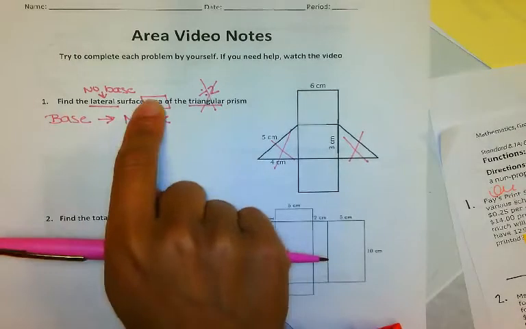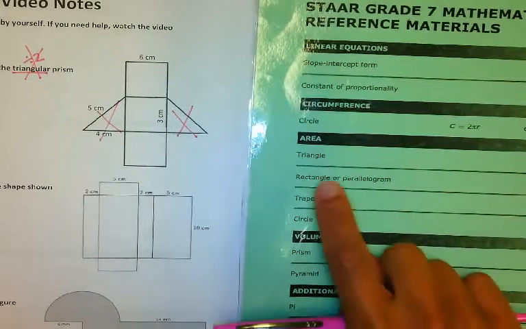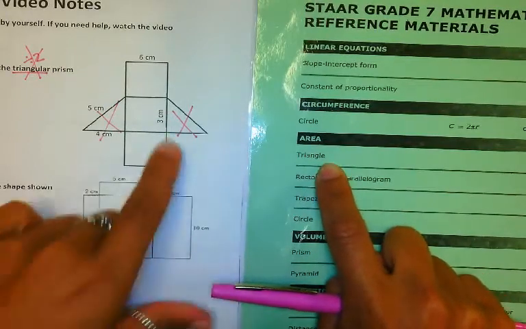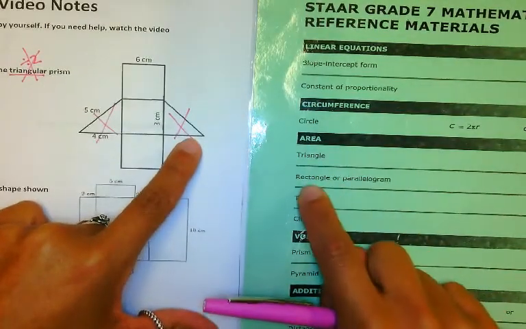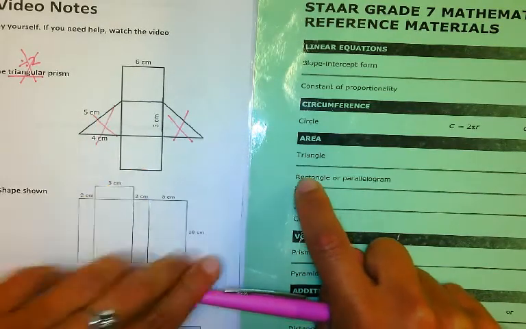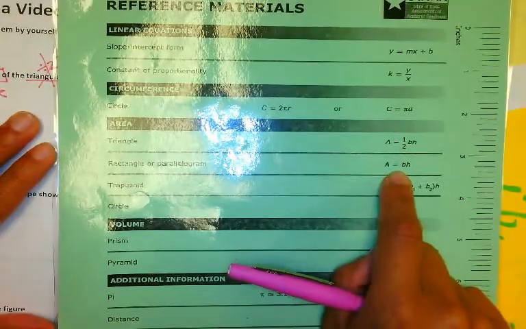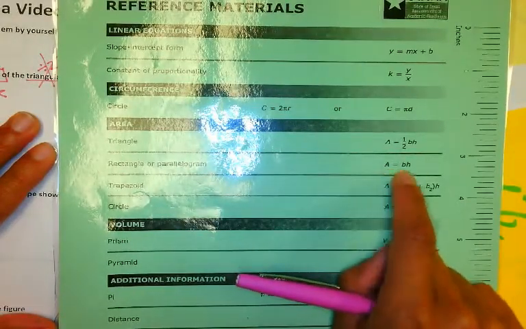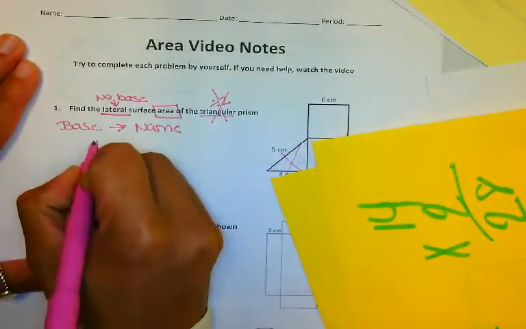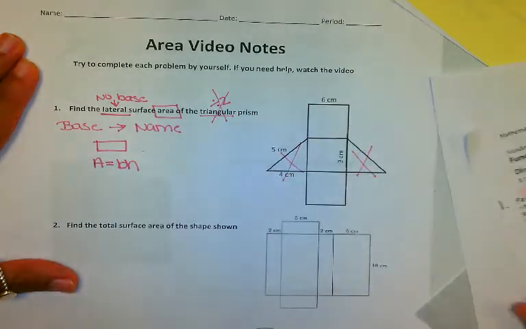Now we're going to the second part. We have the area. So I'm going to look here at my chart, and under area, I have a triangle, but we cross those off, so I don't need that. We have a rectangle. Oh, look, I have some rectangles. So this is where I'm going to stop. I'm going to use this line in order to solve this problem, all right? If I look here for a rectangle, it's area equals base times height. So I'm going to write that. For a rectangle, area equals base times height, okay?